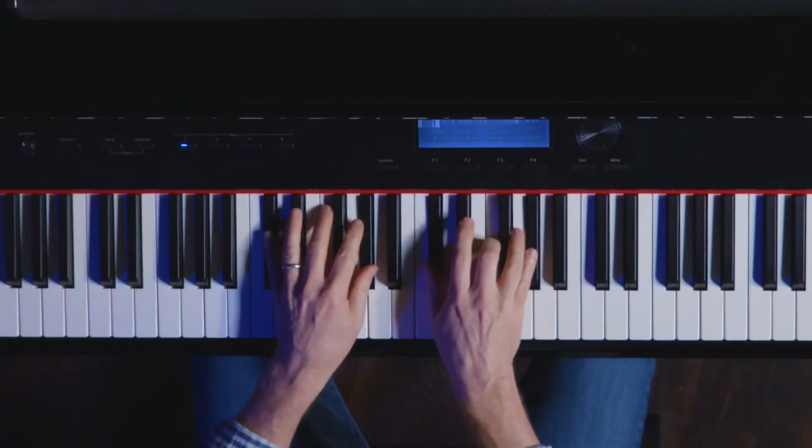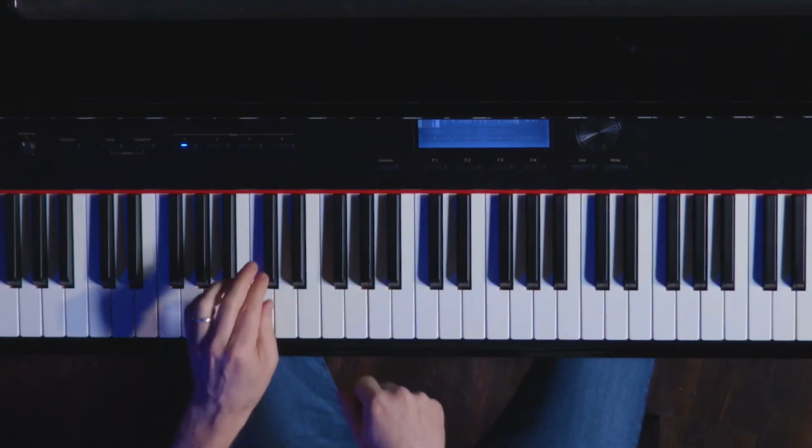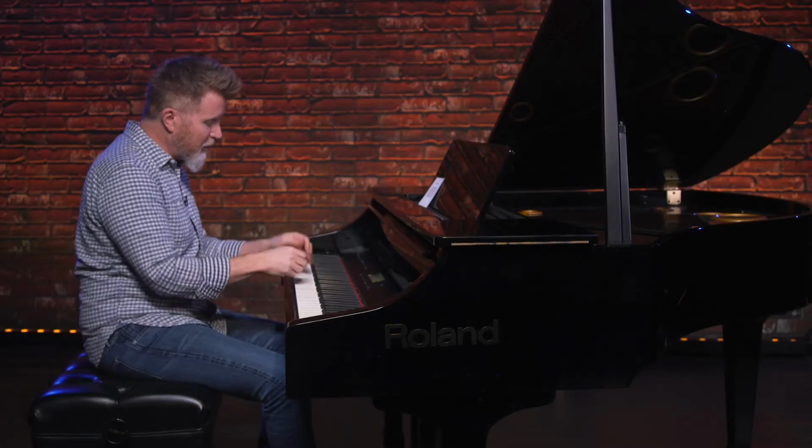I'm not going to play a chord like this with a bunch of doubled voices. I'm automatically going to, right? There's just a feeling to that.